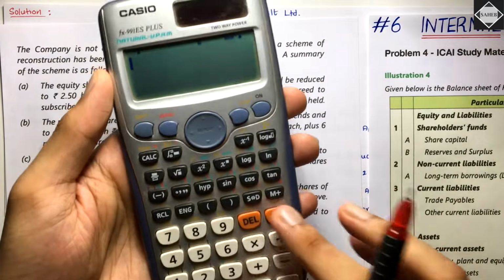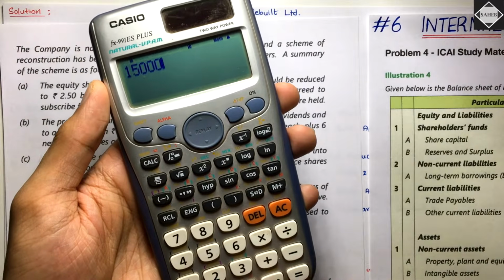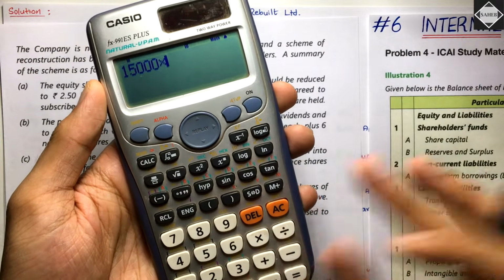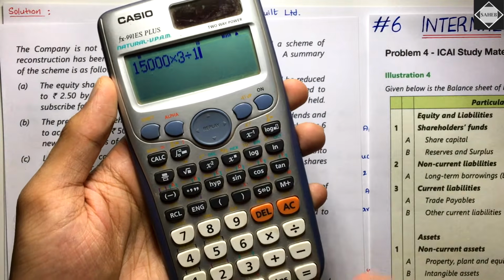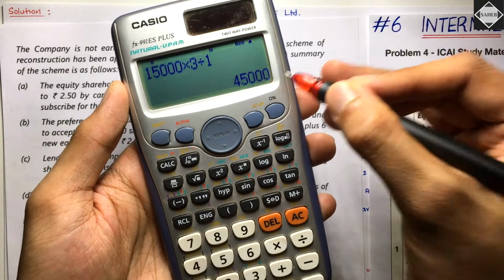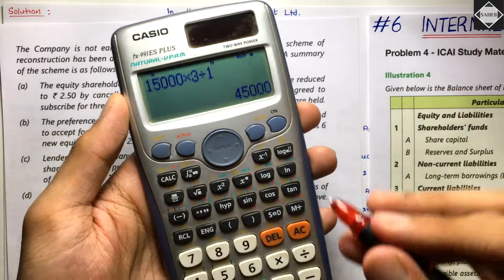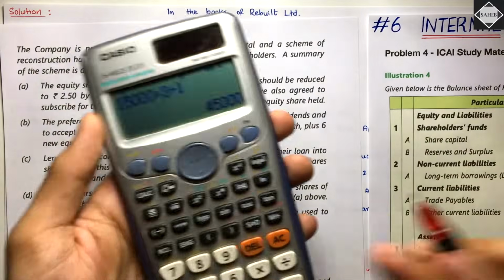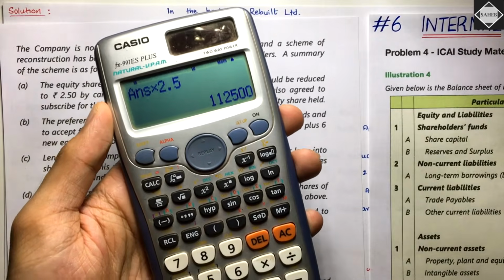It's really simple. See here, 15,000 shares were there, existing shares, right? So 15,000 existing equity shares into the ratio, 3 by 1, 3 for every one. So that's equal to 45,000 new shares that will be given to existing shareholders. And the price is 2.5, the face value only, so into 2.5, that's equal to 1,12,500.